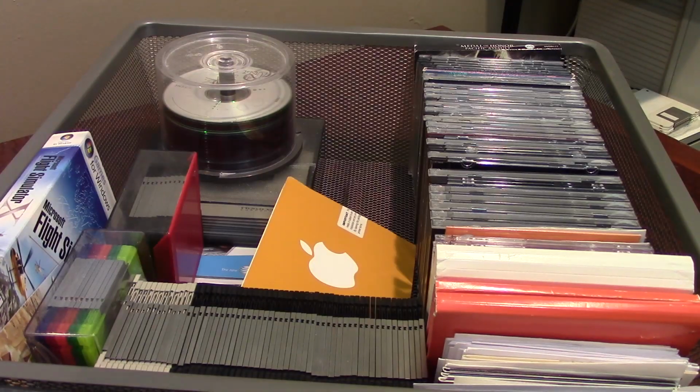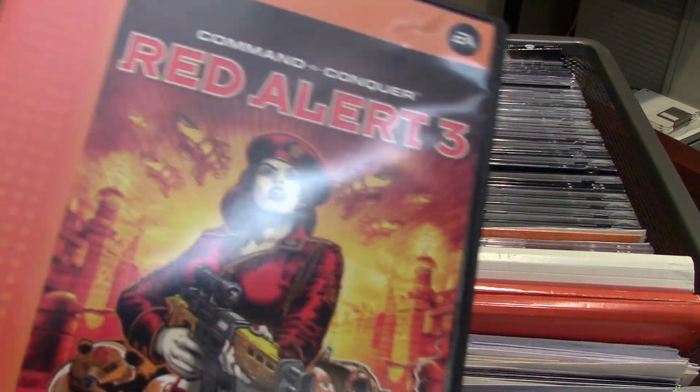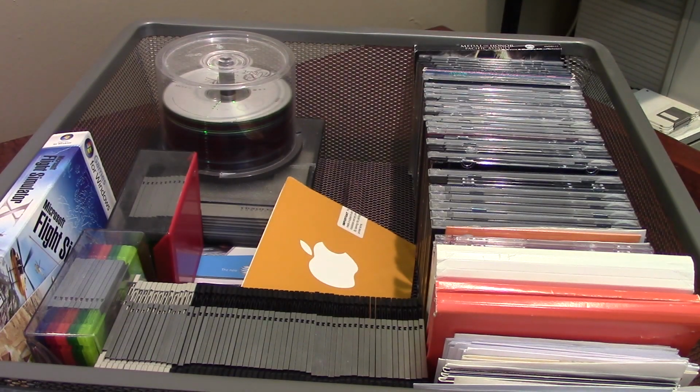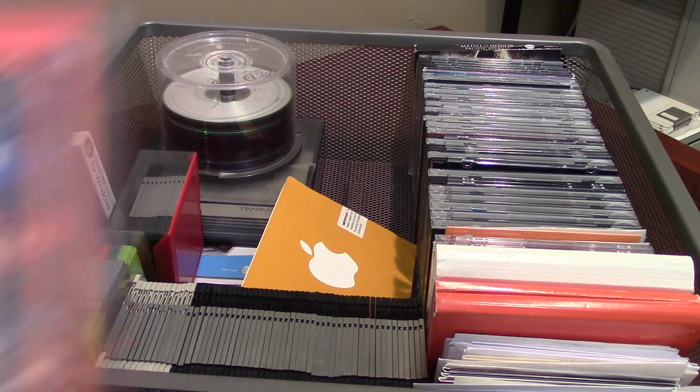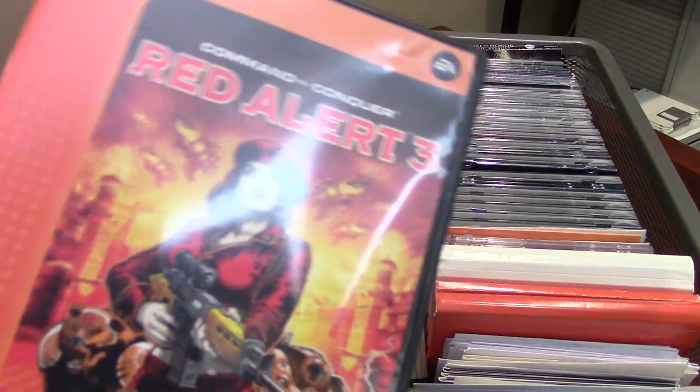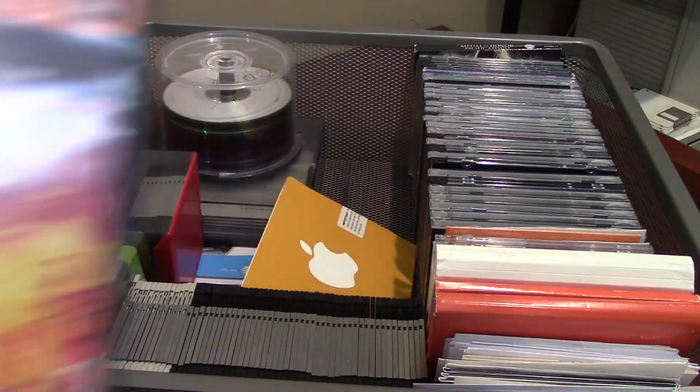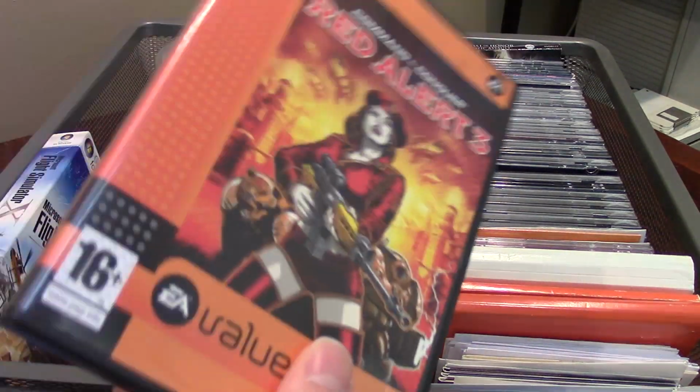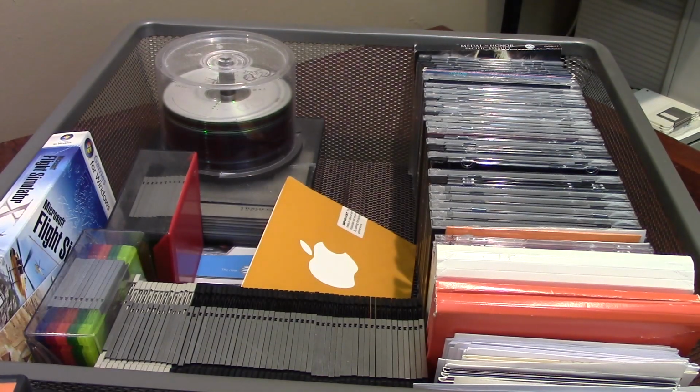We also have another Command & Conquer game, Red Alert 3, again with that PEGI rating down there, and I'm pretty sure it says on the back. This one does not say not for sale in the UK, but somebody that I know actually got one of these, and the key that it came with was an invalid key, which is kind of pretty hilarious. They sold this with an invalid key, so it's from this EA Value Games package. I don't know what the deal with that was, but yeah, Red Alert 3.